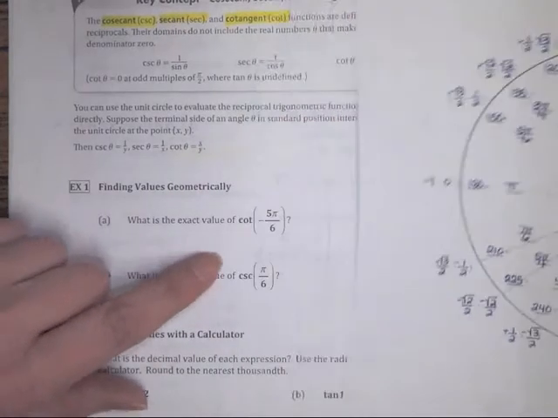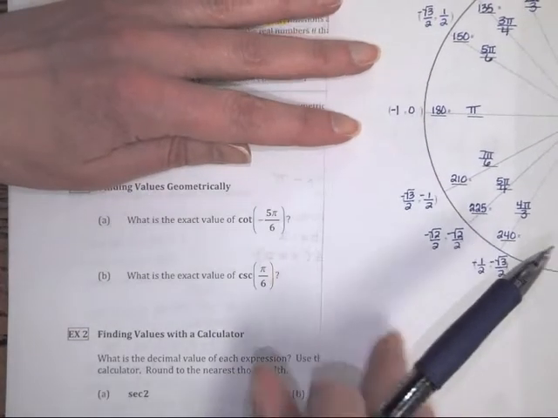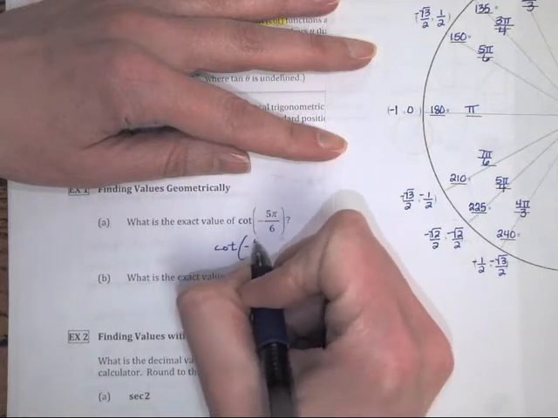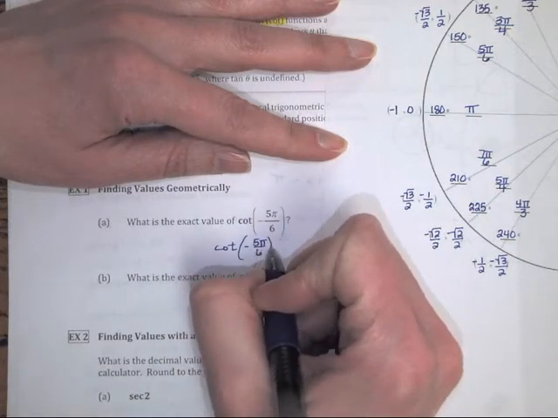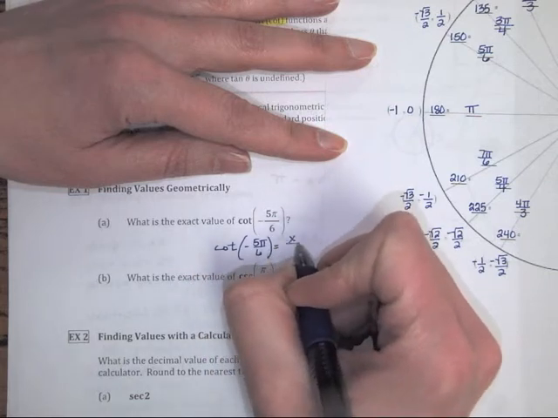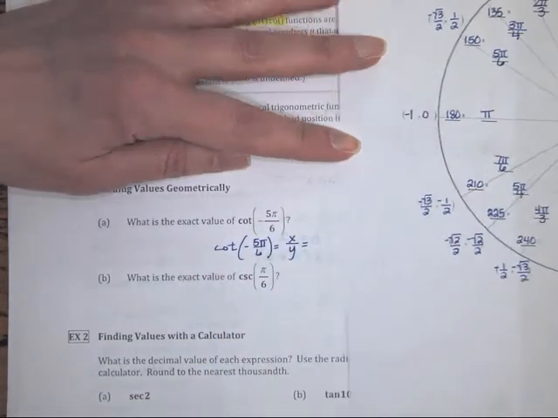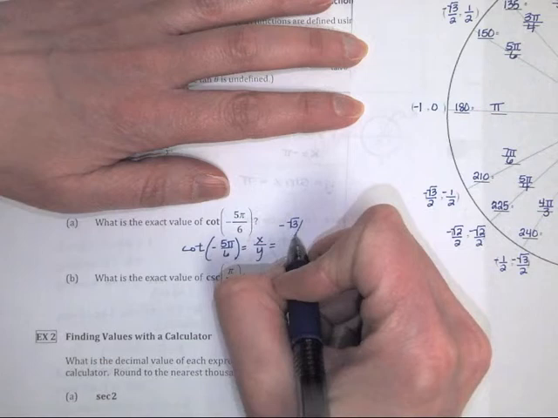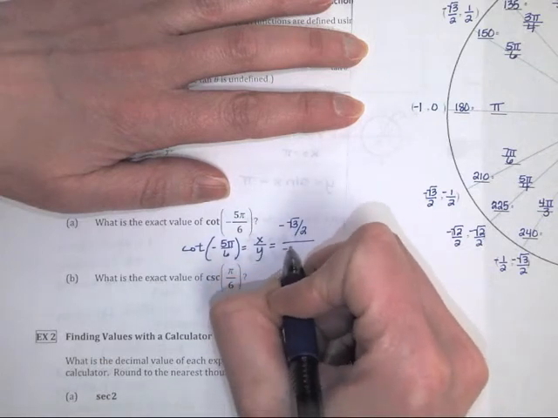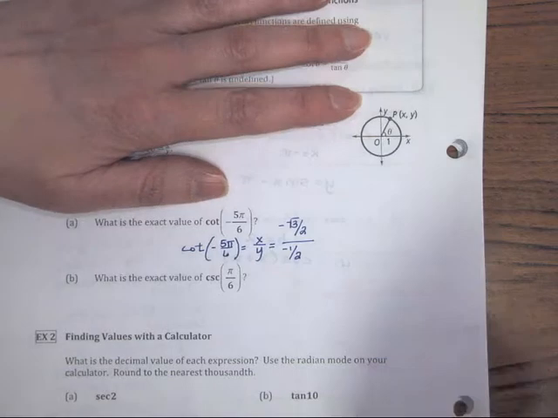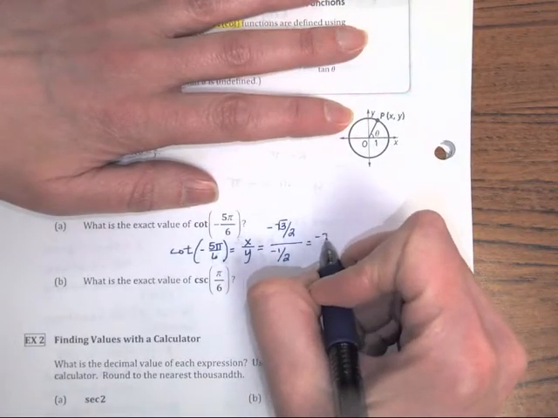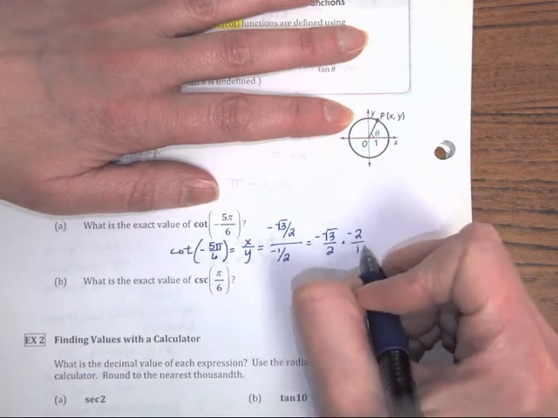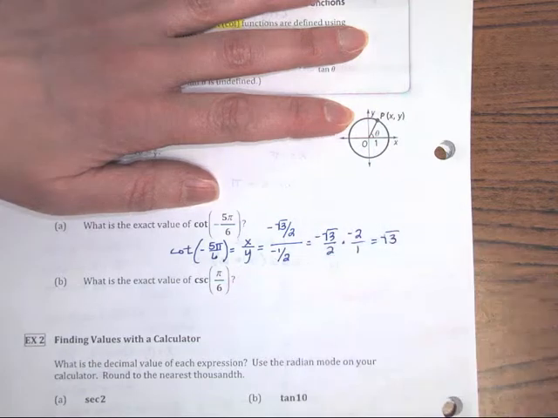So, here's what we're going to do. Put this off to the side. The cotangent of negative 5 pi over 6 is going to equal the x value over the y value, which in this case is going to be negative square root of 3 over 2 divided by negative 1/2. To get this exact number, keep switch flip, so negative square root of 3 over 2 times negative 2 over 1 gives us positive square root of 3.